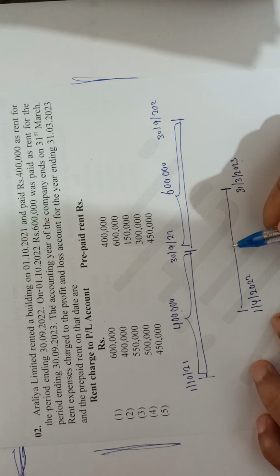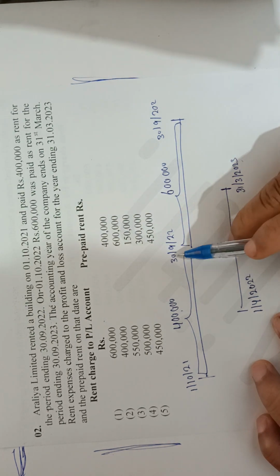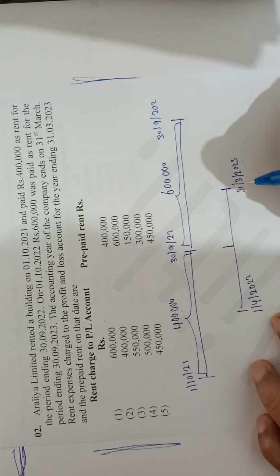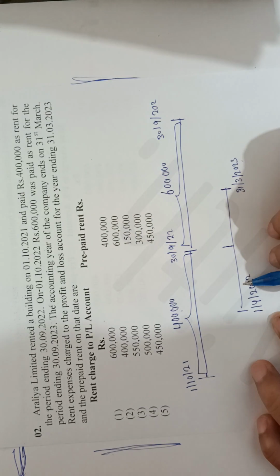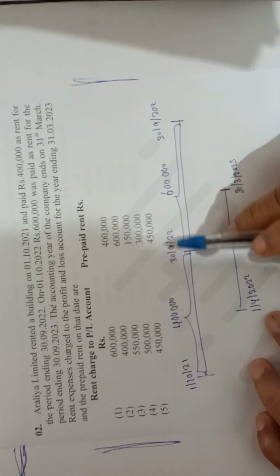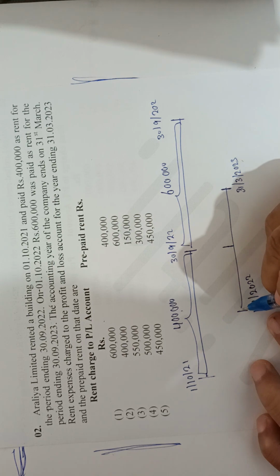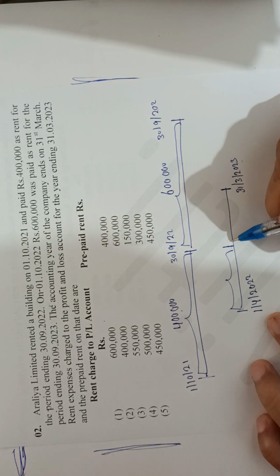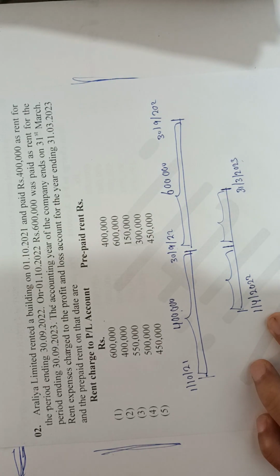Right. Now you have to recognize from the first agreement. Think, first agreement ends 30th September 22. Therefore, how many months are relevant for this financial year from the first agreement and from the second agreement? From this date to this date is relevant for the first agreement, and from this date to this date is relevant for the second agreement for this financial year.